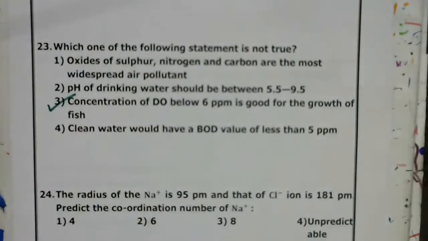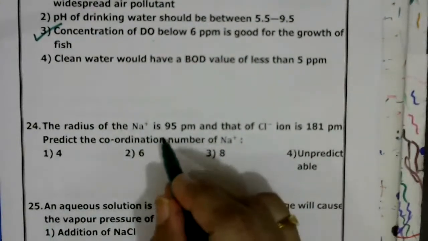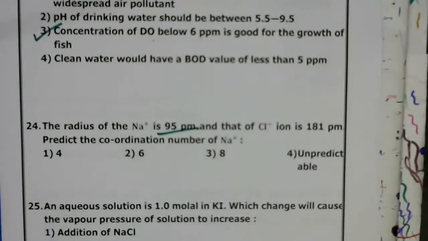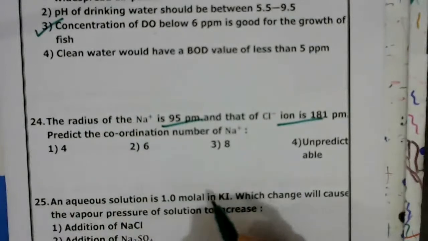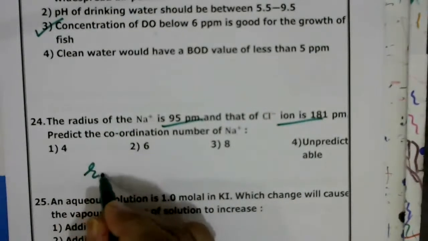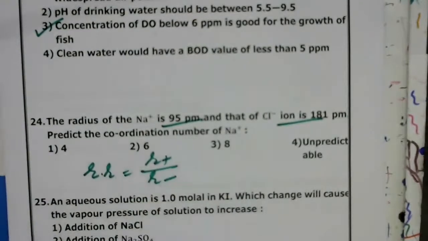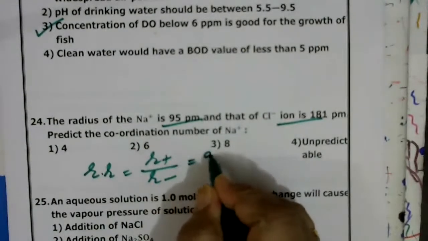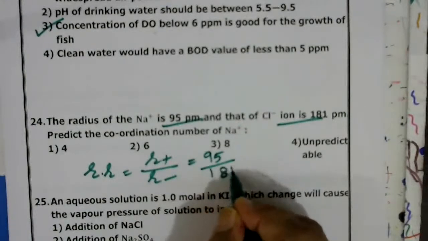The radius of Na plus is 95 picometer. That of Cl minus is 181. Predict the coordination number. We know very well that radius ratio is equal to radius of cation by radius of anion. We'll get 95 for the cation, and for the anion 181.